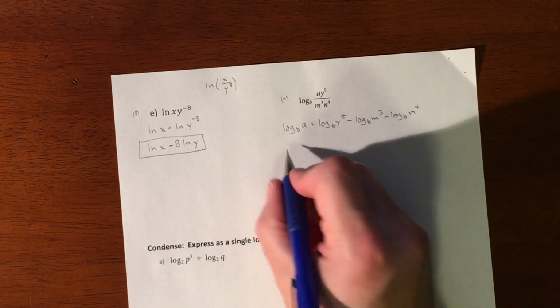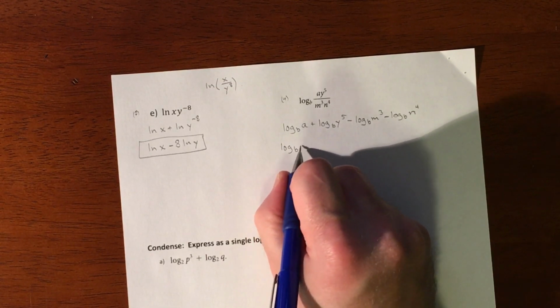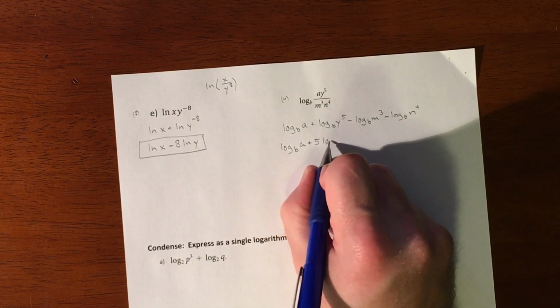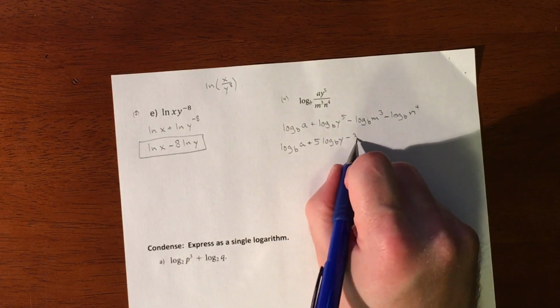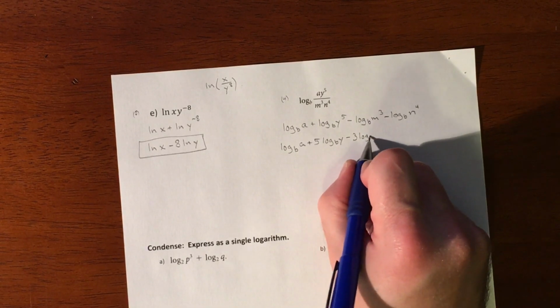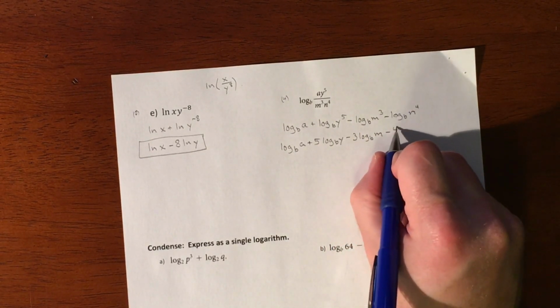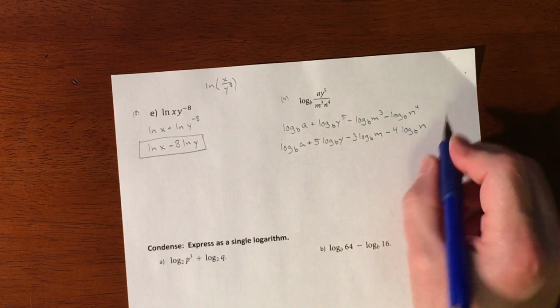So now I'm going to pull all the exponents off. There's nothing to pull off here, so that doesn't change. And then plus 5 log b of y minus 3 log b of m minus 4 log b of n.